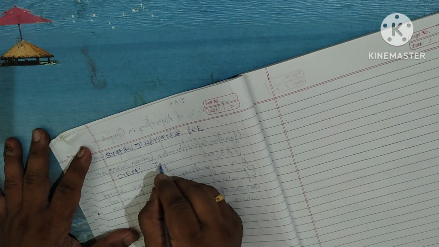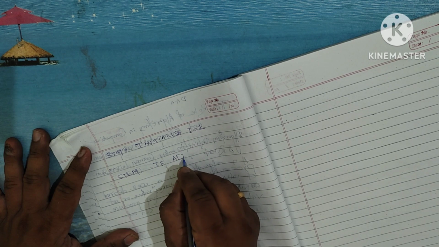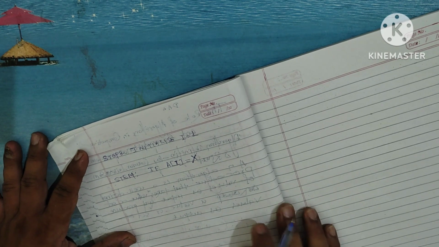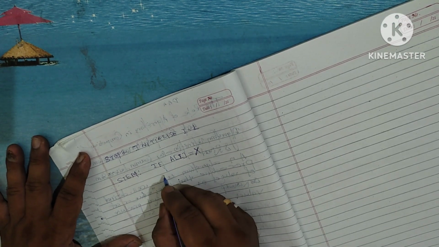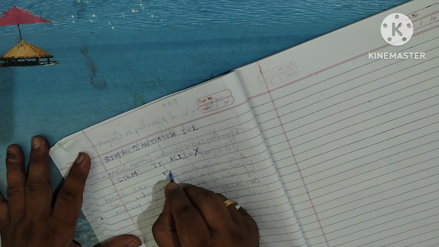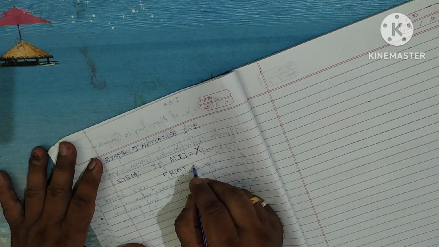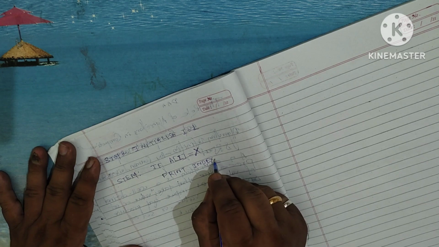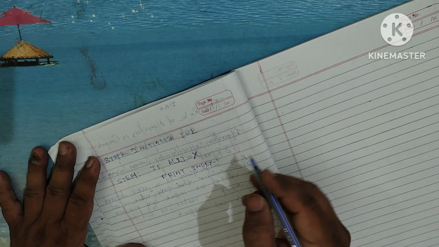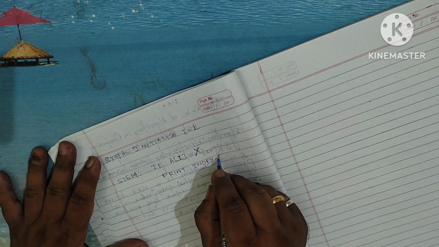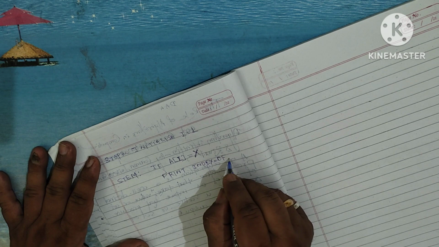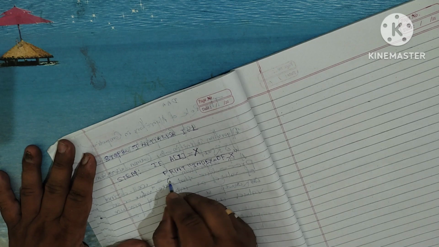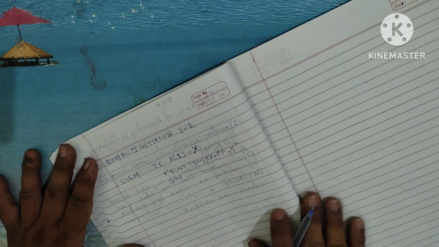We'll write here like this: if A of I is equal to X, I will print the index position, index of X, and I will write go to some statement.